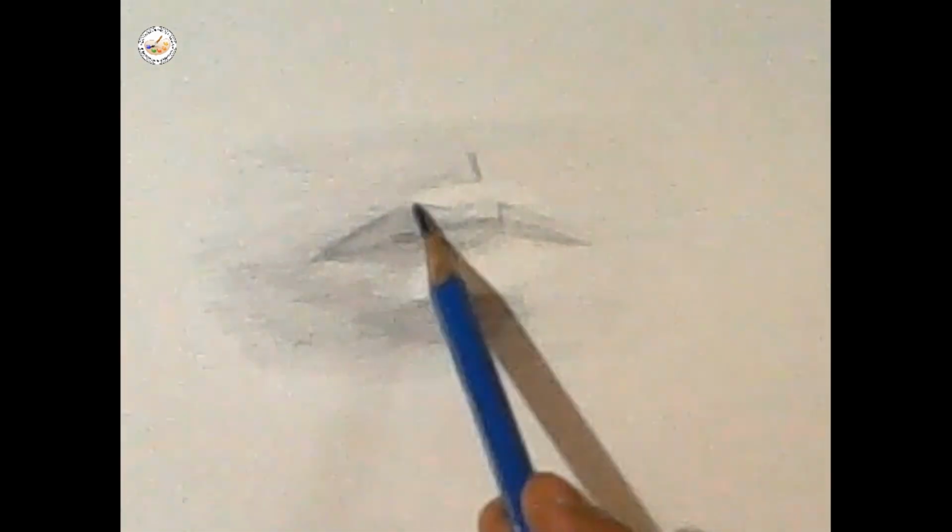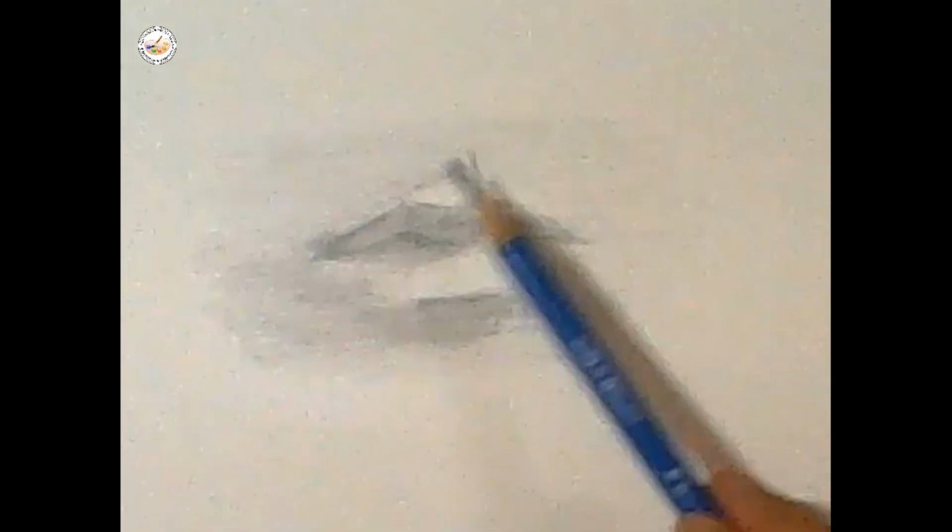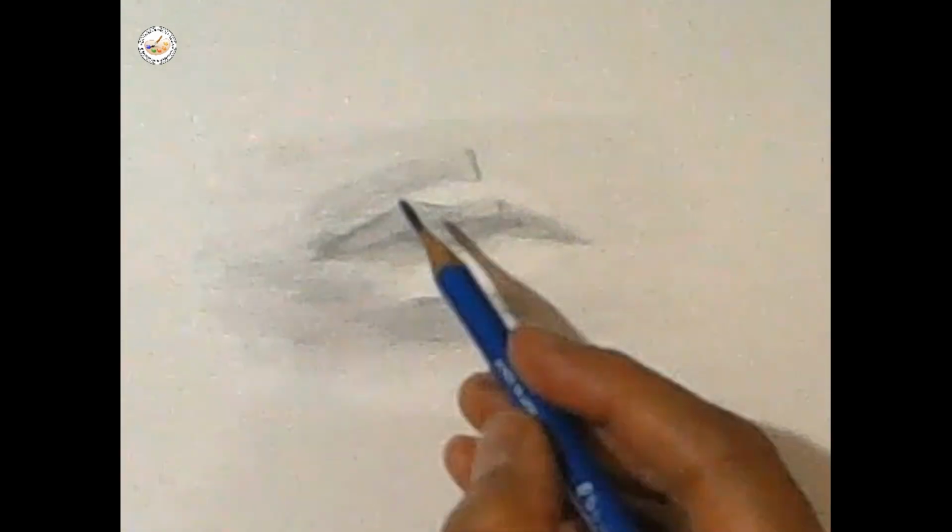And now we have to define the shape. The upper lip being round has a clearly shown terminator in the middle, so that also we have to make. And the lower lip is casting shadow on the bottom of the lips, so we have to make that cast shadow. And the upper lip is also casting shadow on the lower lip, so that also we have to make. And slowly we are giving the washes and defining the shape, defining the values.